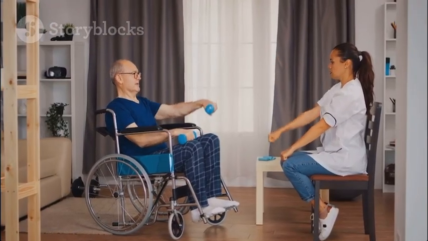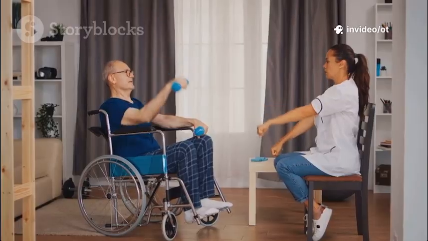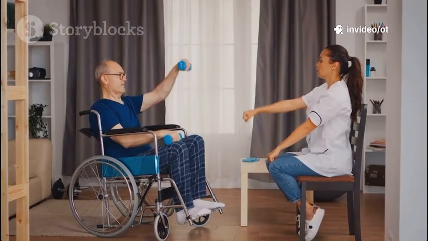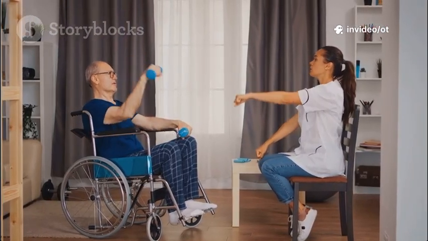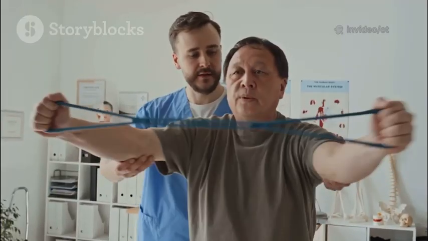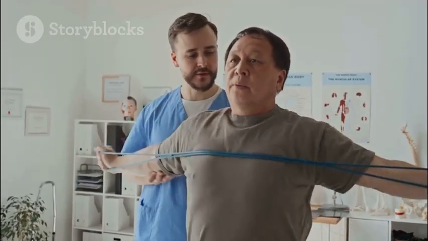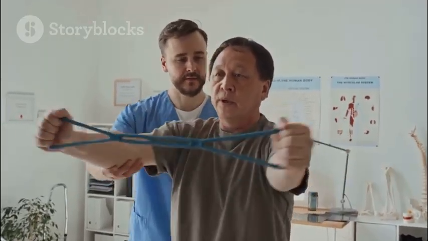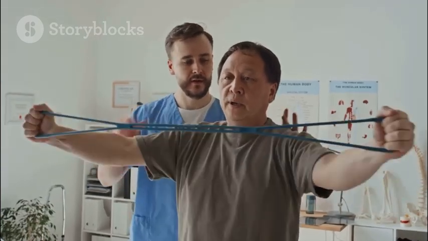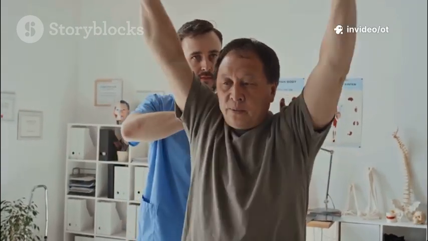Start with controlled weight shifts forward and backward, 3 sets of 10, then side to side, 3 sets of 10. Once confident, progress to dynamic challenges, reaching for objects just outside arm's length, or turning the head while standing to create a controlled wobble that drives adaptation.